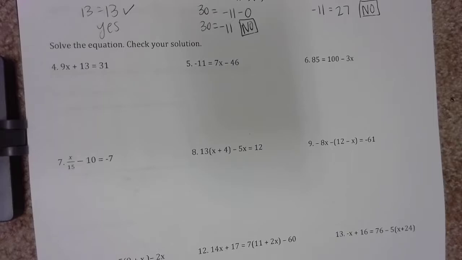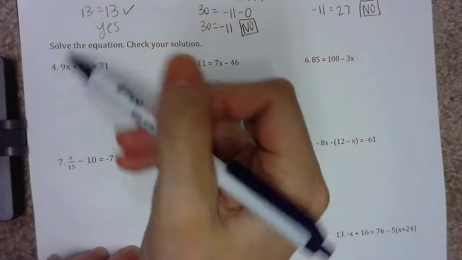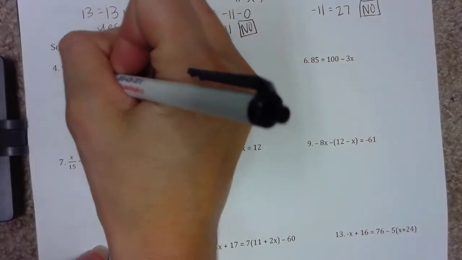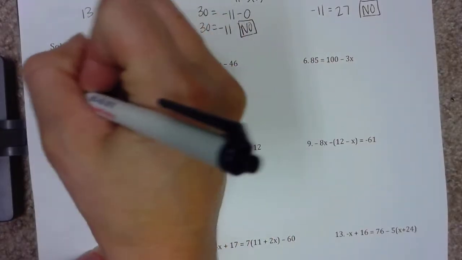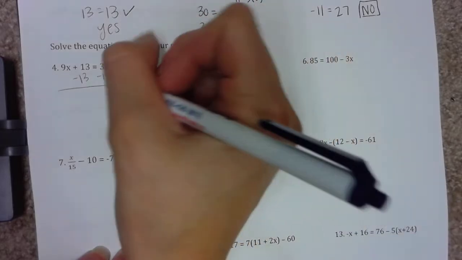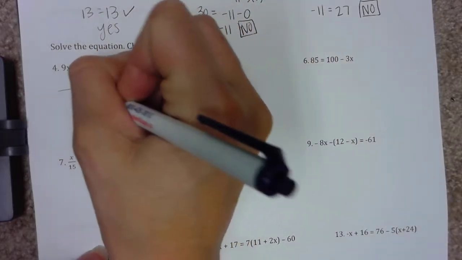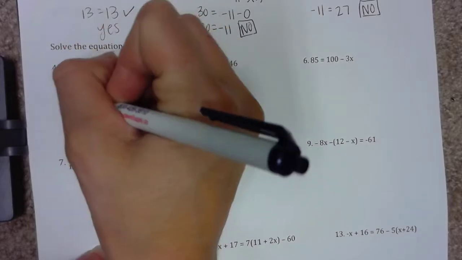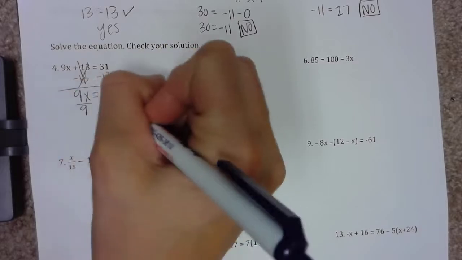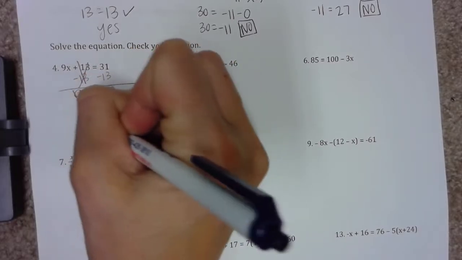So number 4, we are looking to get the x by itself. So first we need to subtract this 13. And 31 minus 13 is going to be 18. Equals, those cancel out, 9x. 9 and x are multiplying, so to get rid of that, I'll divide. X equals 2.